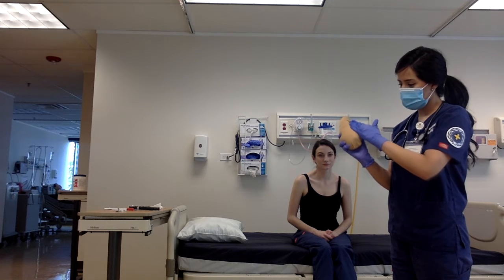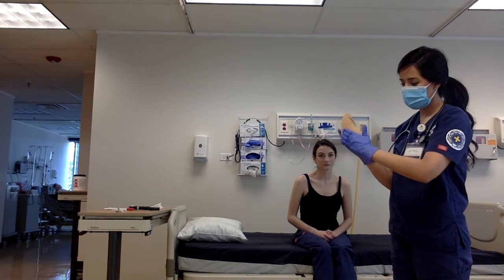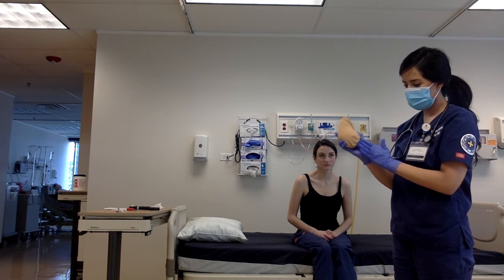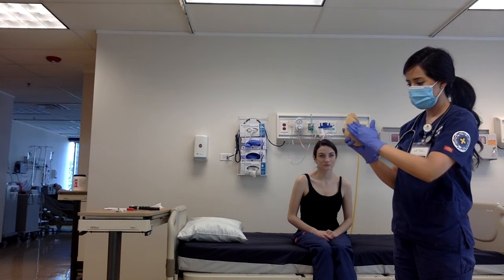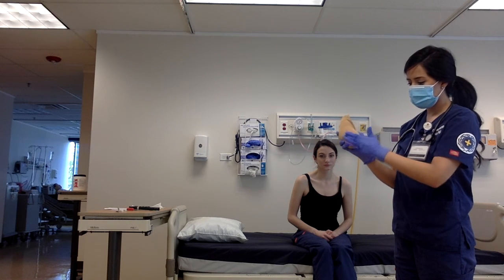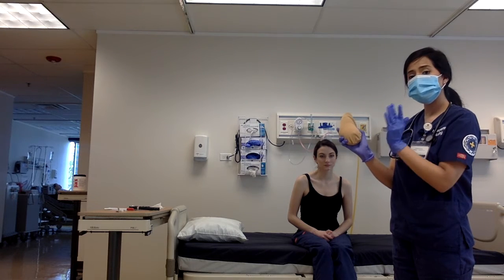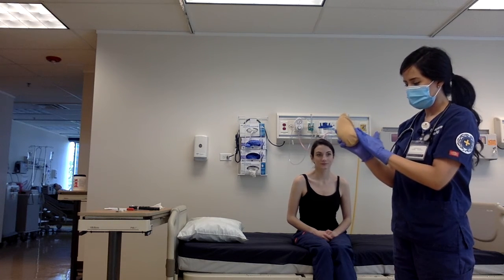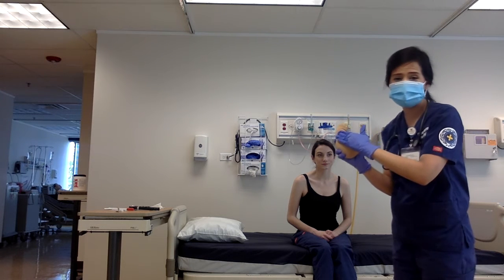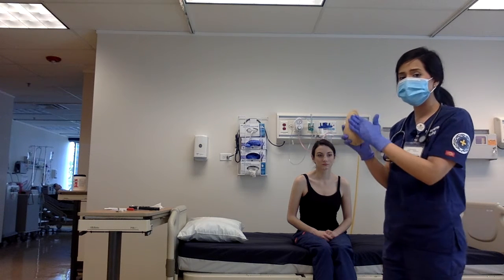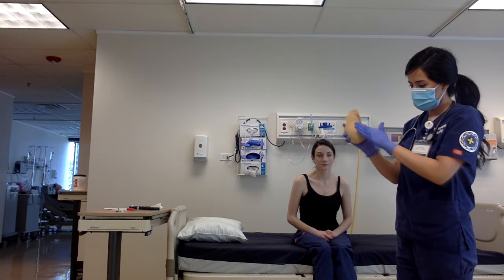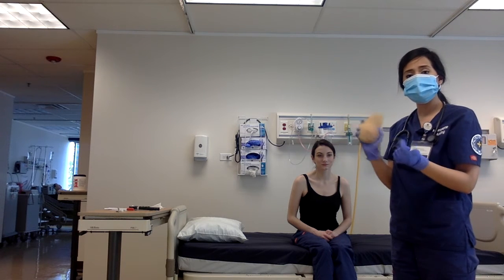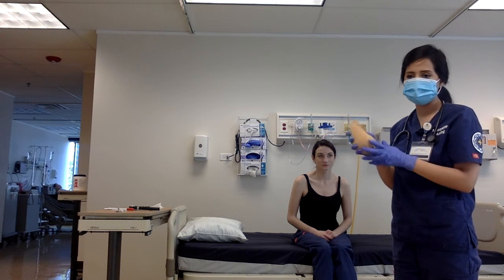So I would start off like that, just light palpation, making sure that I get all the breast tissue in a circular motion. Then I would do deeper palpations. So again, deeper, I would ask the patient if she's experiencing any pain, any tenderness. All right, so I would do that for both sides, both of her breasts.